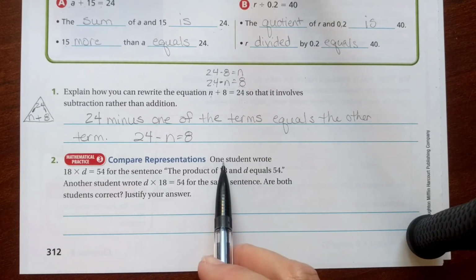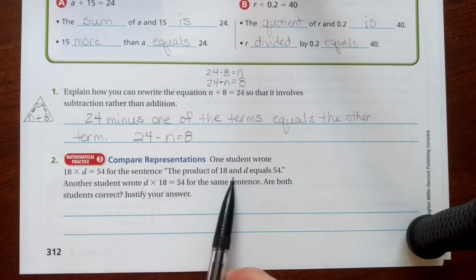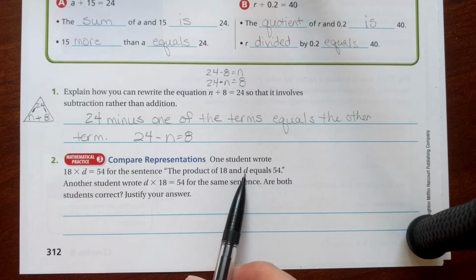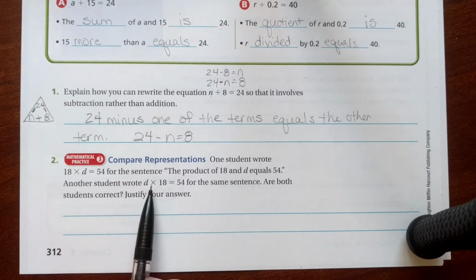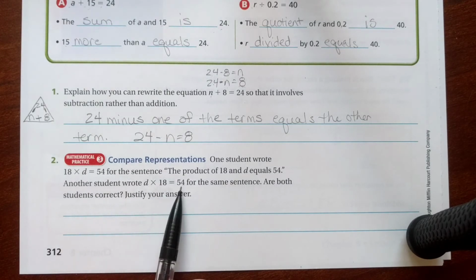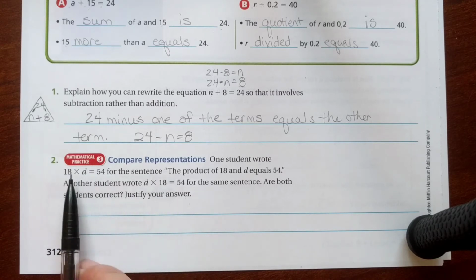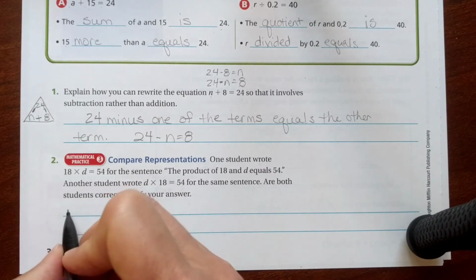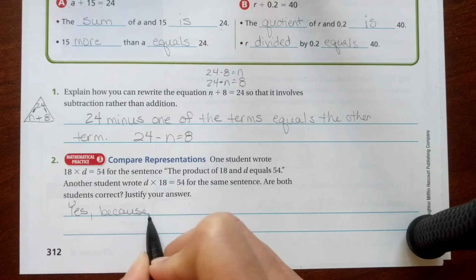All right, one student wrote 18 times D equals 54 for the sentence. The product of 18 and D equals 54. So far that looks pretty good. Another student wrote D times 18 equals 54 for the same sentence. Are both students correct? Justify your answer. Yes, they are both correct, even though these two factors are flipped, because of commutative property of multiplication.